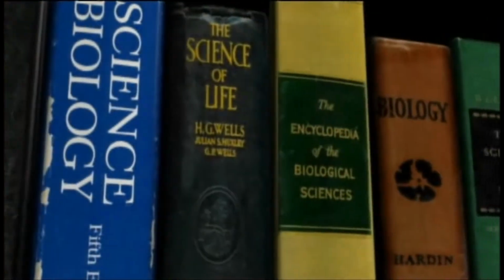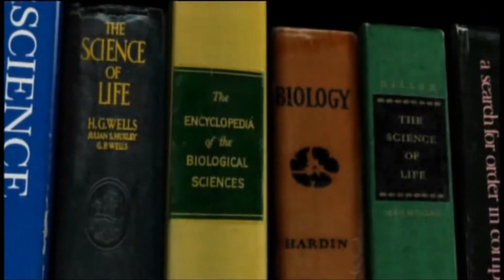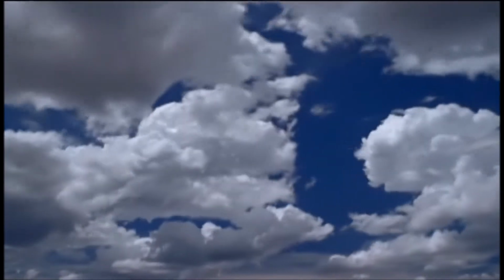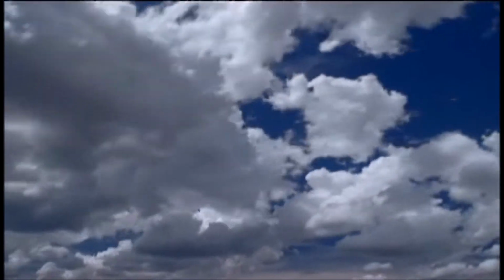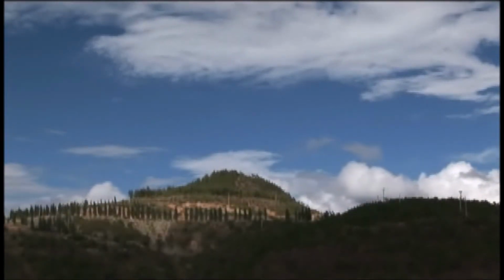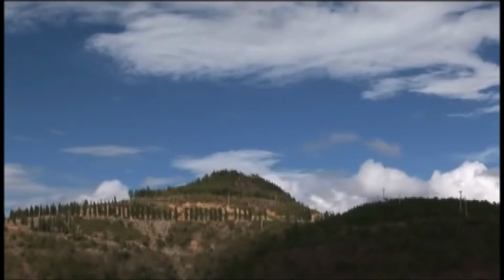Even though Darwin's Tree of Life is included in virtually every biology textbook published over the last half-century, contrary to what we've been told, there is no conclusive evidence of the common origin of all life. Perhaps the most damaging blow to Darwin's theory is the fossil record.